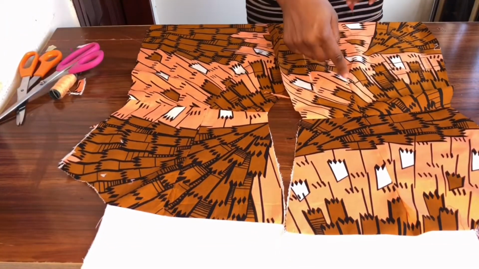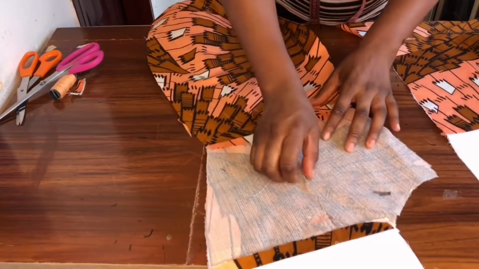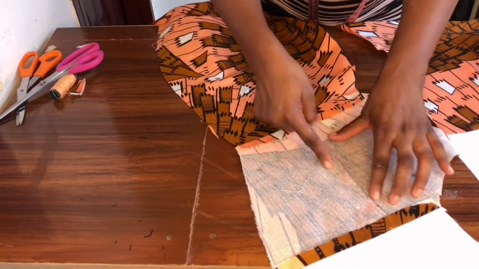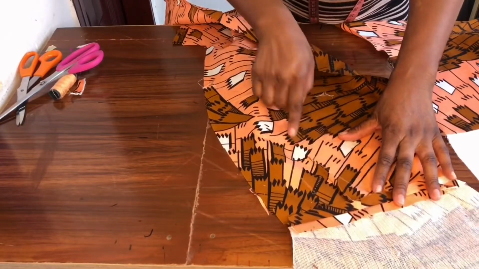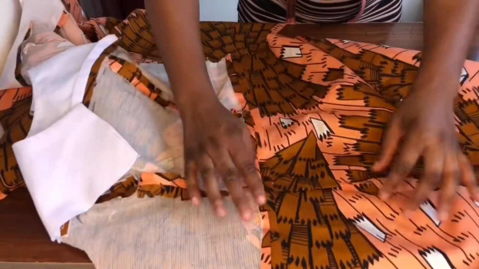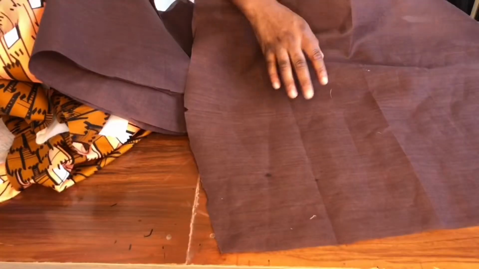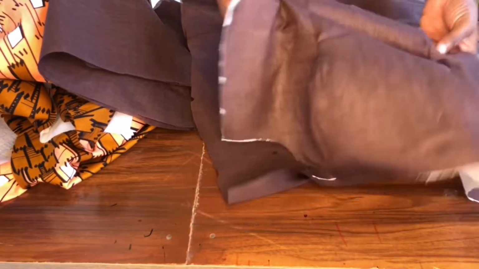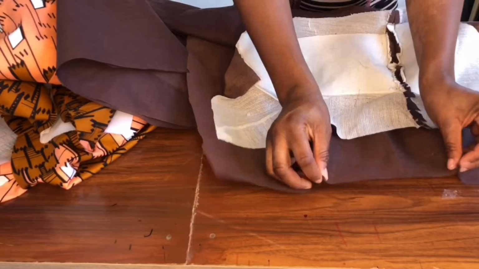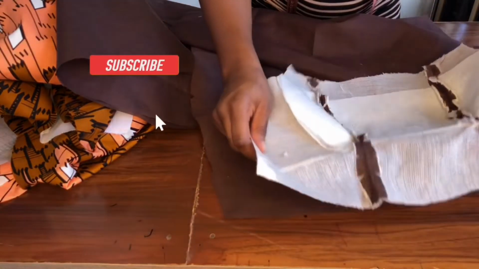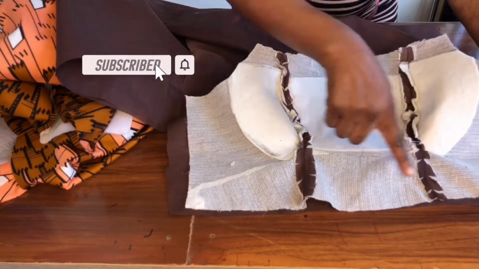So I've gone ahead to join the darts. As you can see, I've joined the front, the upper part and the lower side of the back. As you can see, it's aligning. I did the same thing on the front. I added the dart. Then for the front, the lining for the skirt, I'll also add the dart and I'll join it on the upper part here.